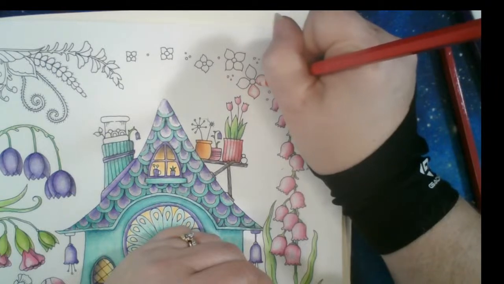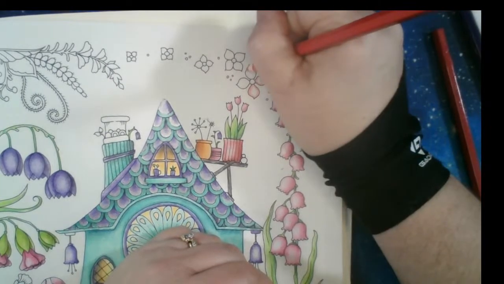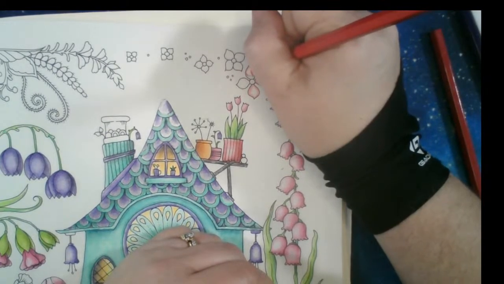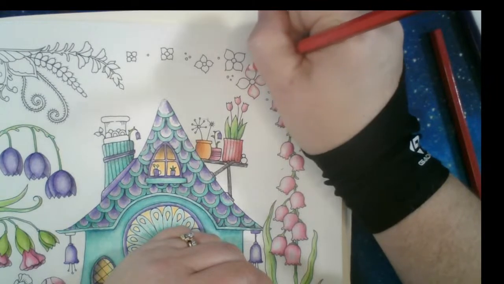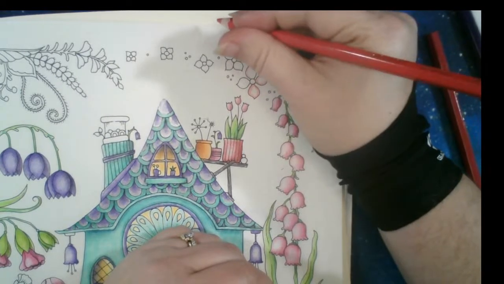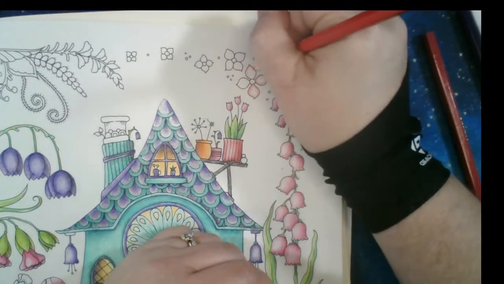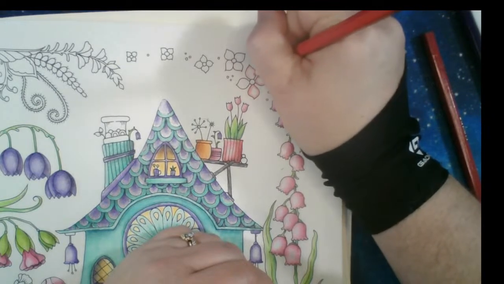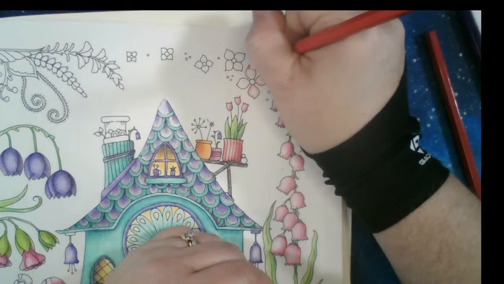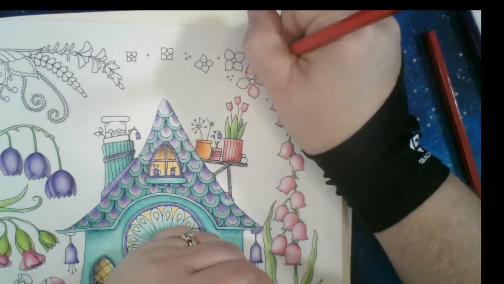I can't believe I didn't show the reds I was working with. This red that I picked is a little bit orange. It's almost like a pale vermilion type of thing.